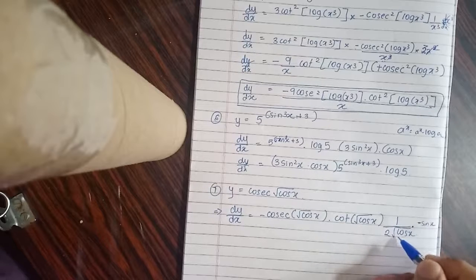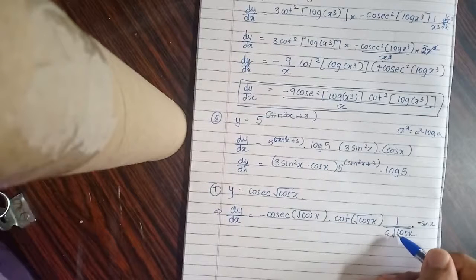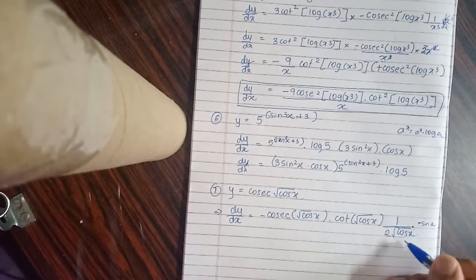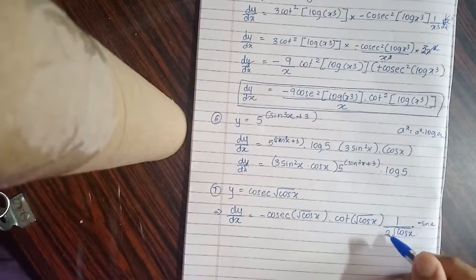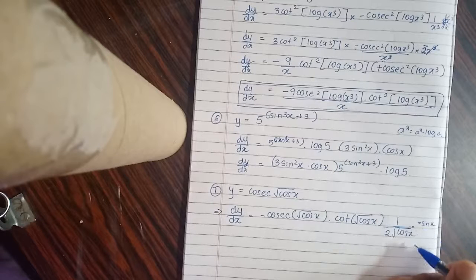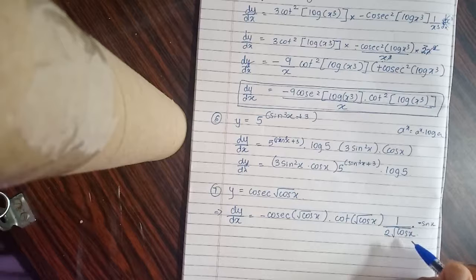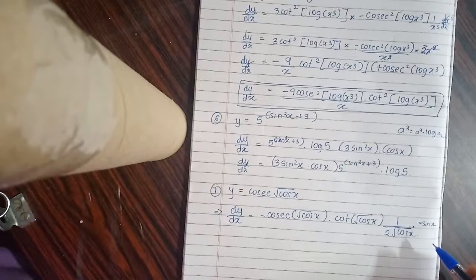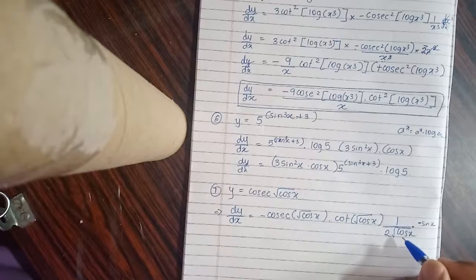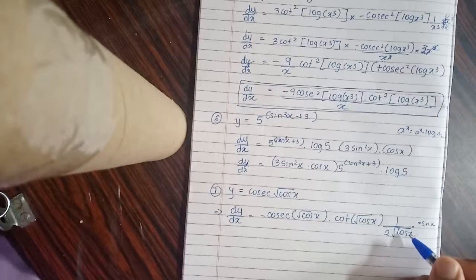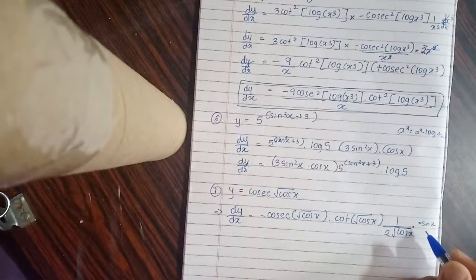Remember, all the letters that start with C, like cot or cosec or cos, in differentiation have a negative in their answer. And whenever in integration we get cos or cosec or cot in the answer, their answer will be negative. That's a trick to remember, so you don't forget.